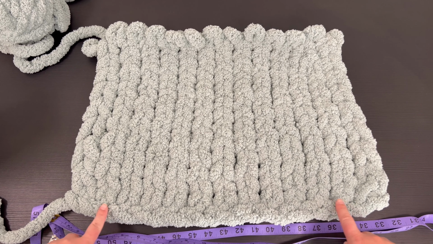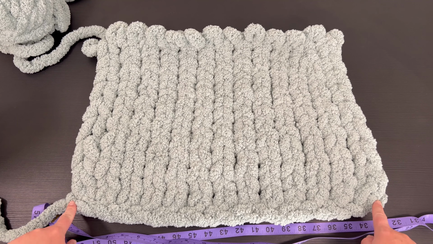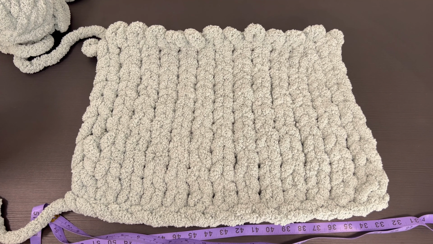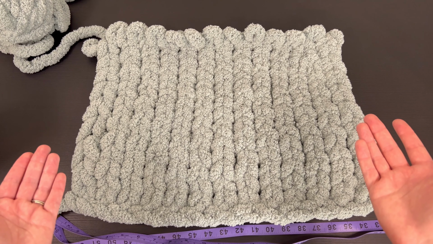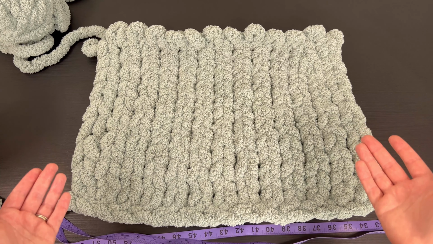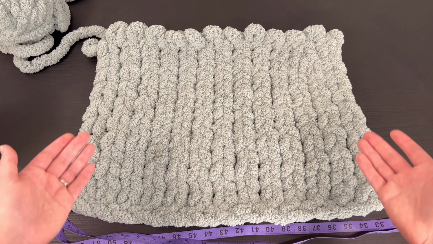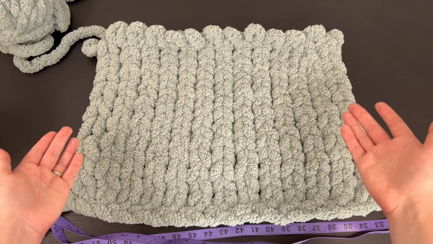The second problem that's happening in this example is accidentally dropping loops. So I started this project with 15 loops, and I'm now at 13 loops at the top of my blanket. Somewhere along the way, I have dropped loops. I went from 15 loops in my row down to 14 and now down to 13.